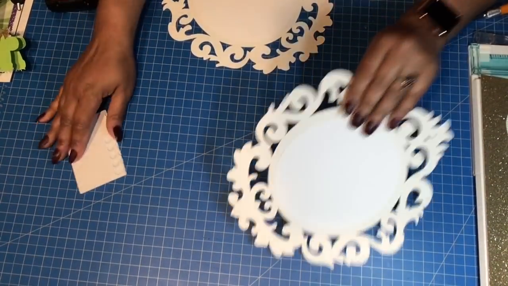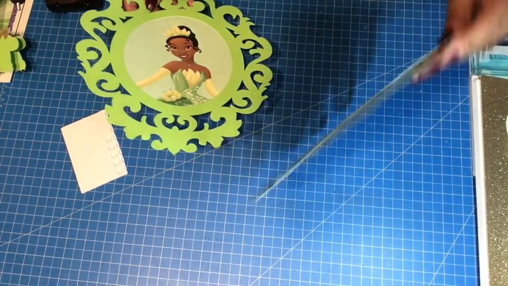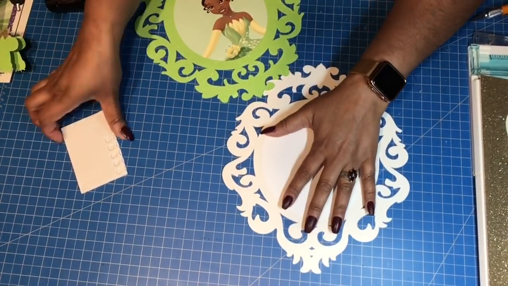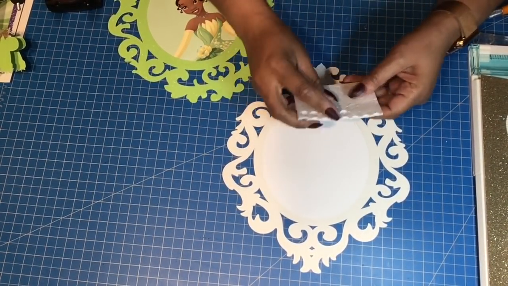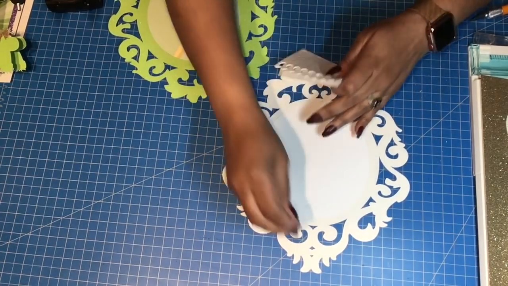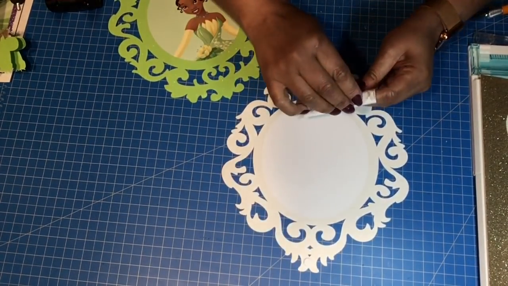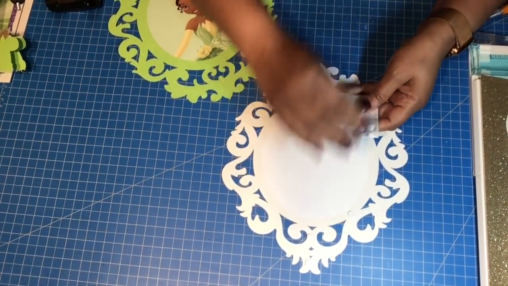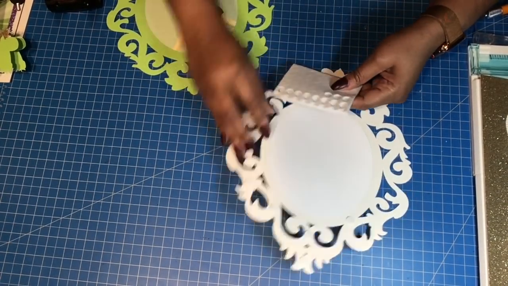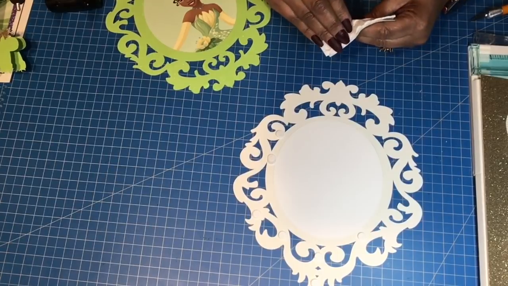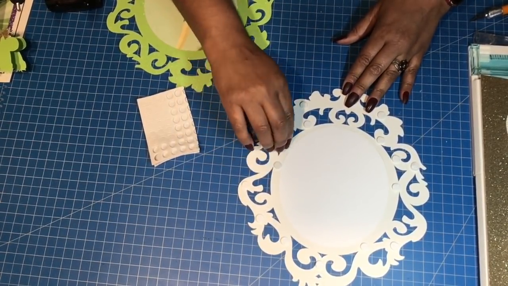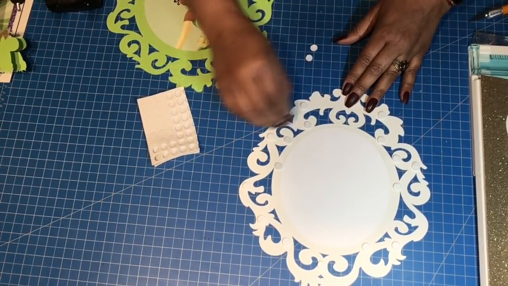With the frame, I'm not going to use the hot glue. What I'm going to do is, for this part of the frame, the top part, I'm just going to add the 3D glue dots, which I like how it comes out for this frame. I'm just going to go ahead and place some glue dots all around the frame. Okay, now I think we're ready to start removing the backing of the glue dots.